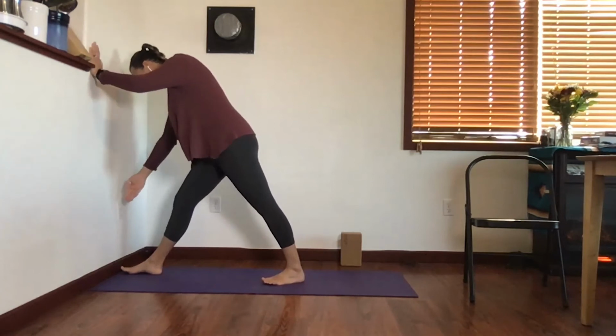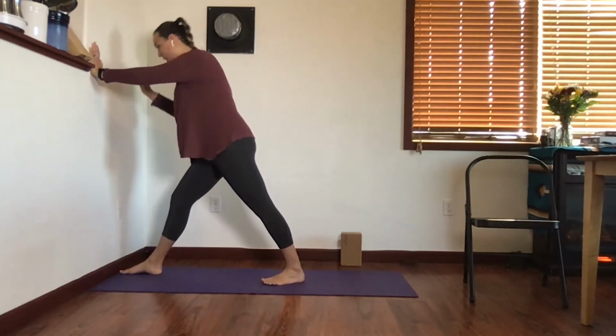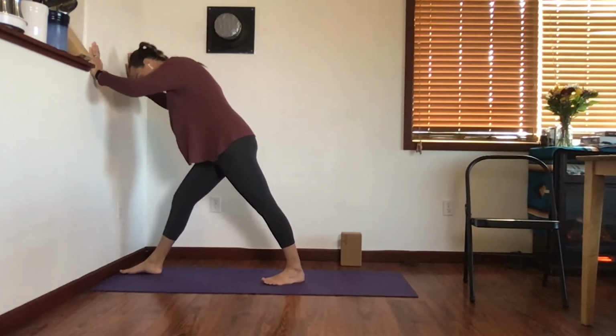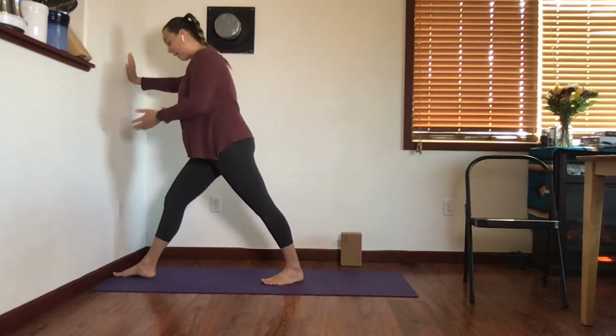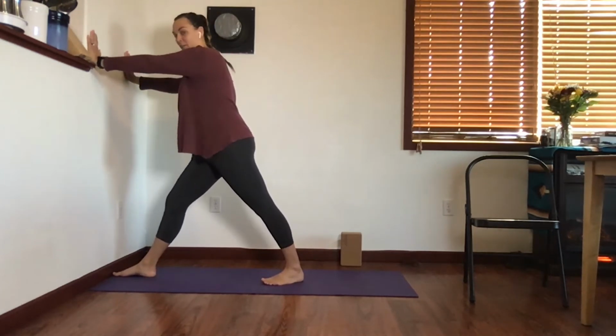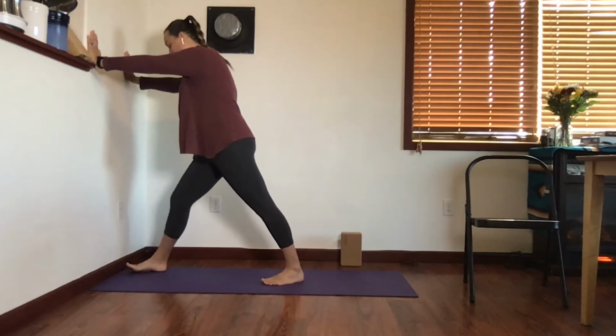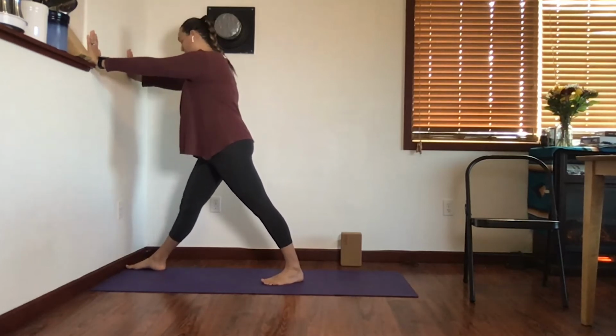However, your front foot is going to draw a straight line back to the heel on the back foot. Sometimes, or more traditionally, that inner edge of the front foot lines up with the very arch of the back foot. But if that feels unstable, you can always walk your front foot out a little bit more.